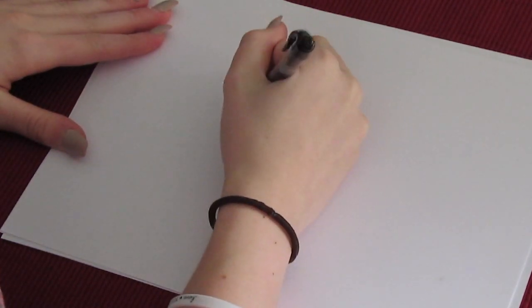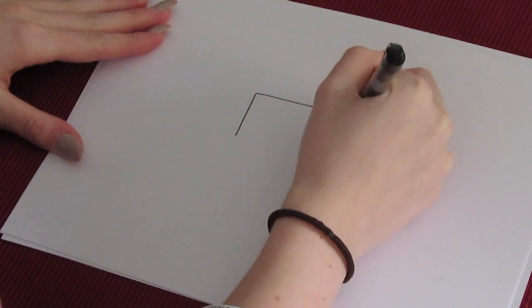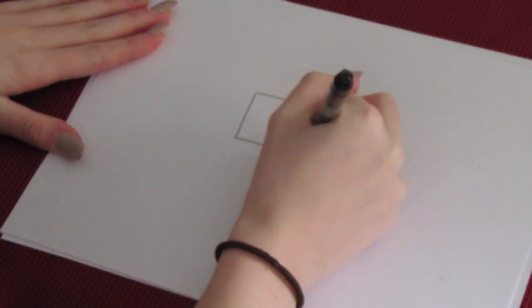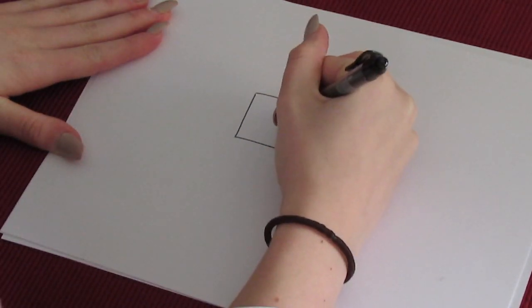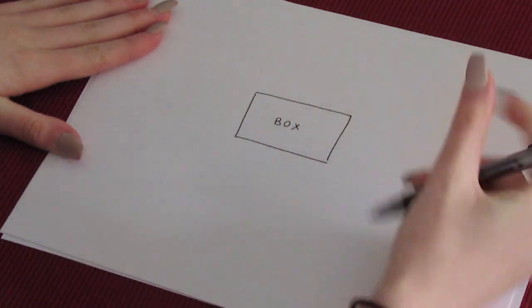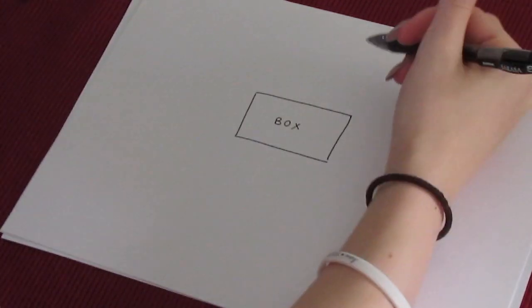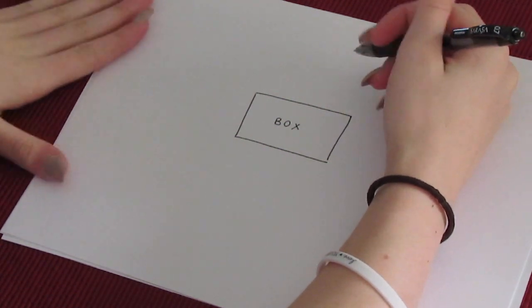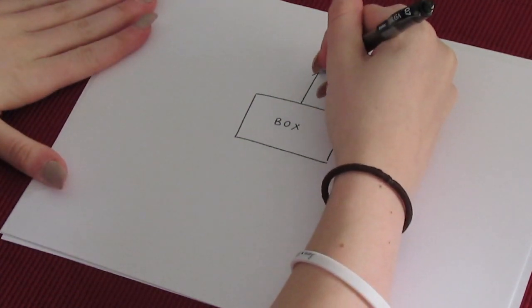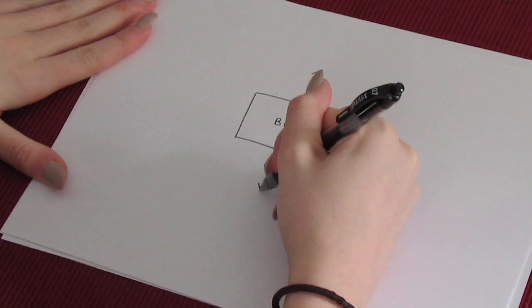I'm going to start off by drawing a box. And we're going to draw a box on a flat surface to represent the box in equilibrium. So I'm going to draw a square or a rectangle, whatever. I'm going to label it. And this box is going to have 4 forces acting upon it because it's in equilibrium.